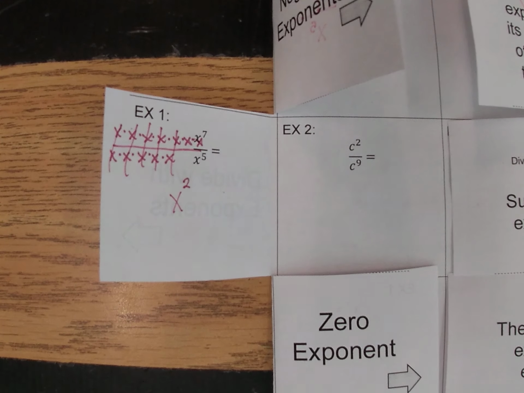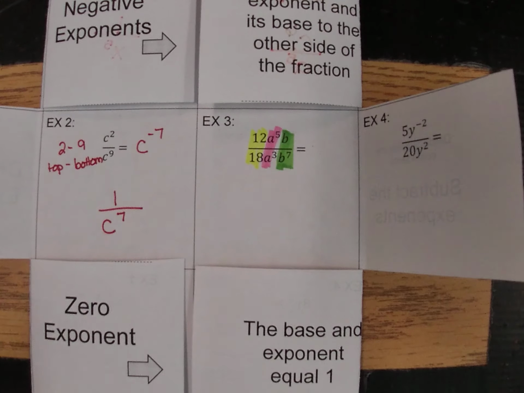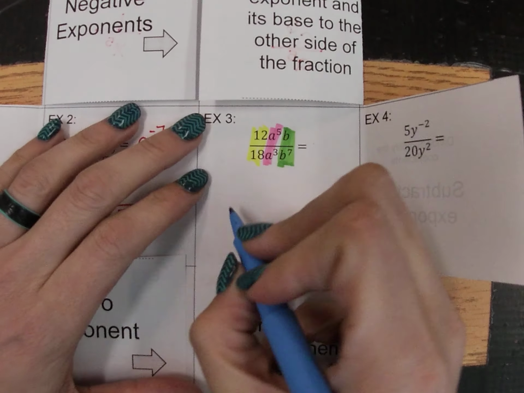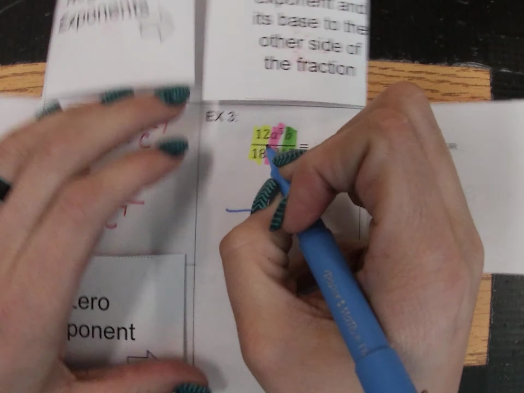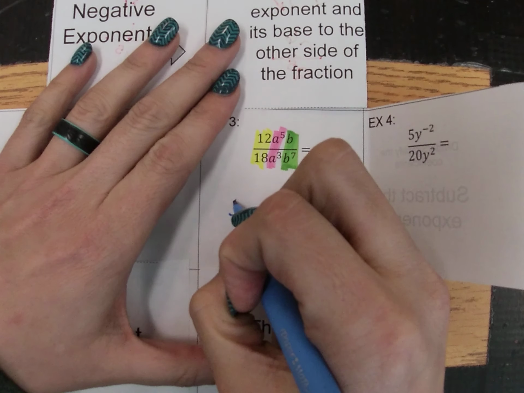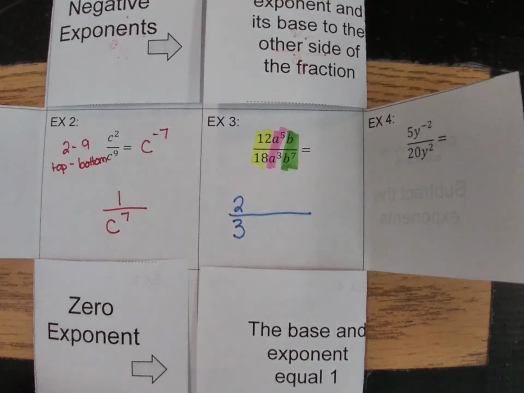Our rule tells us that our coefficients, we are going to divide or simplify just like normal. So this 12 over 18, those are our coefficients. We need to divide or simplify them just like normal. 12 divided by 18 does not divide evenly, so we can just find a number that will divide evenly into both of them. 6 will go into both, so 6 goes into 12 twice, and 6 goes into 18 3 times. So that will simplify to 2/3.